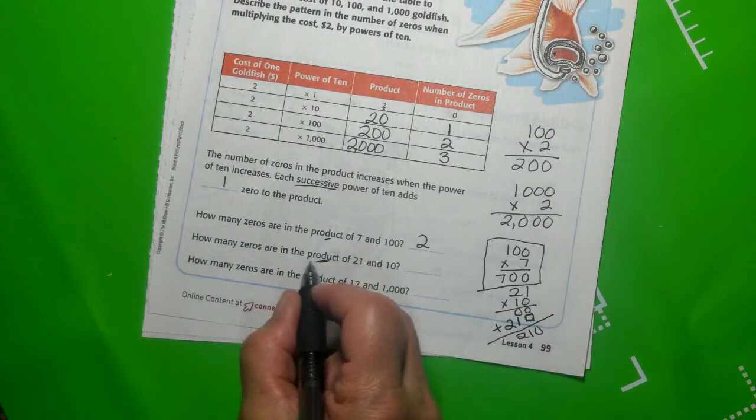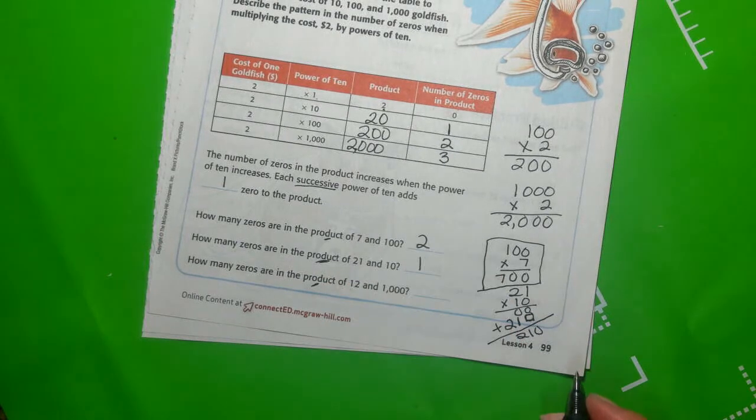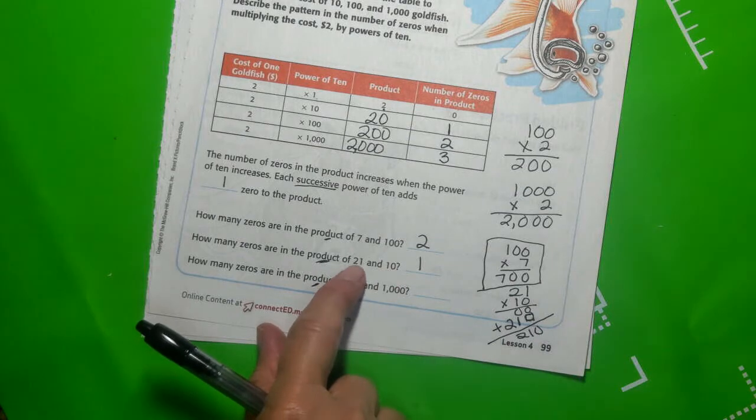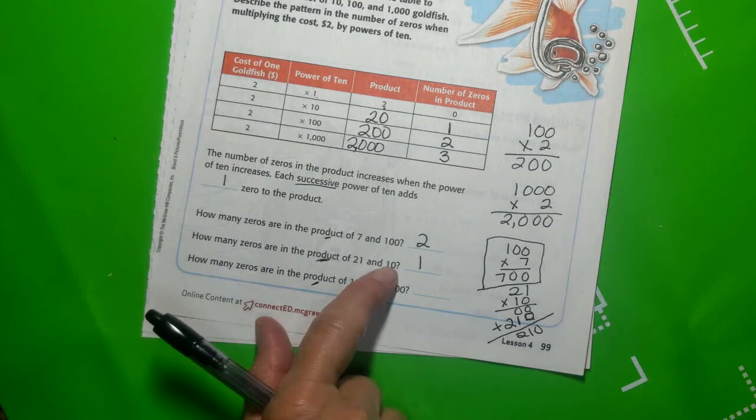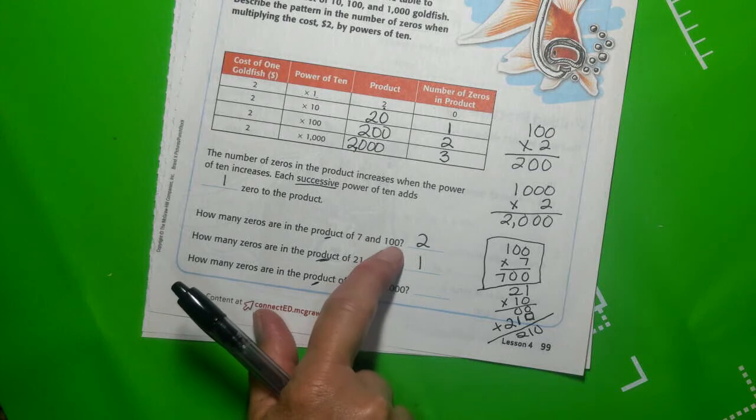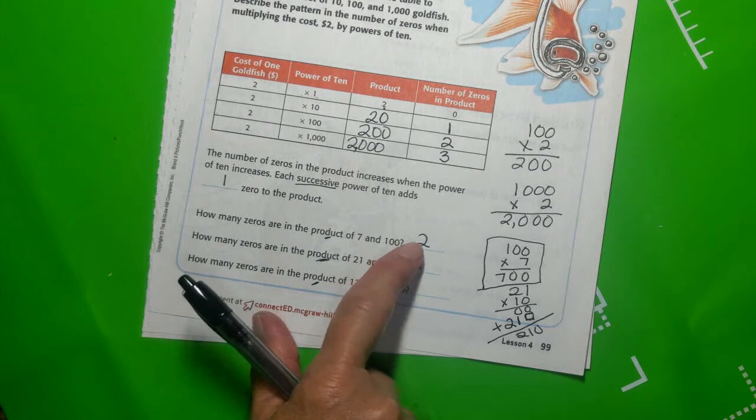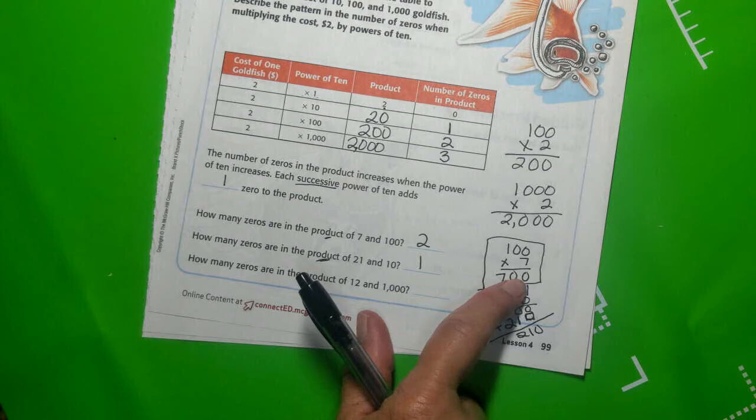So how many zeros are in the product? 1. Do you see again? I had 21 times 10. I had 1 zero, because I have 1 zero. Times 100, I had 2 zeros, and I had 2 zeros, so my answer has 2 zeros.